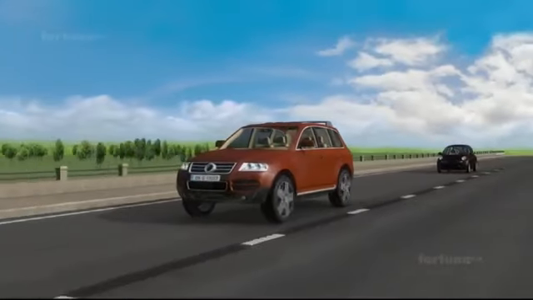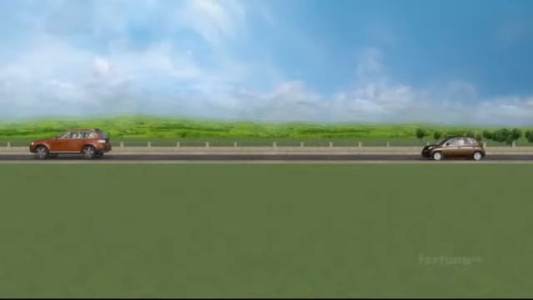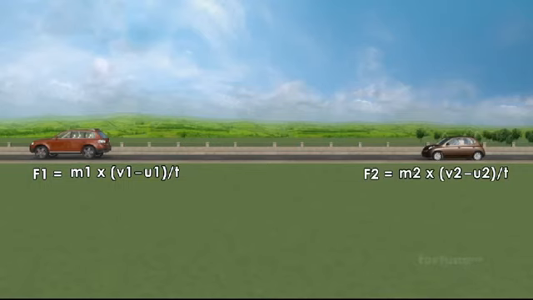In our example of the collision, the force on the bigger car will be expressed as F1 equals m1 into (v1 minus u1) by t, with t representing time. The force on the smaller car during the collision will be expressed as F2 equals m2 into (v2 minus u2) by t. According to Newton's third law, every action has an equal and opposite reaction, meaning the forces can be expressed as F1 equals minus F2.